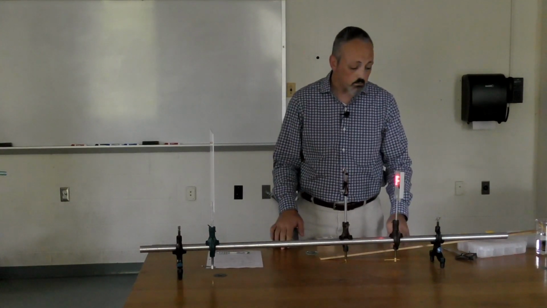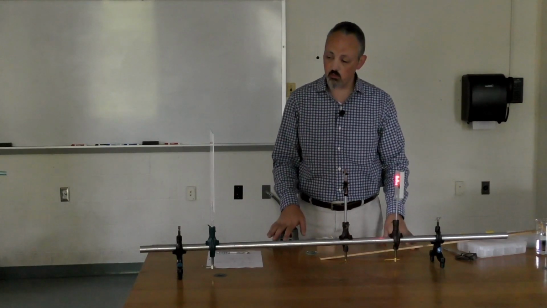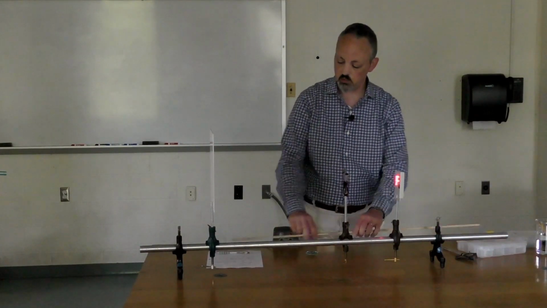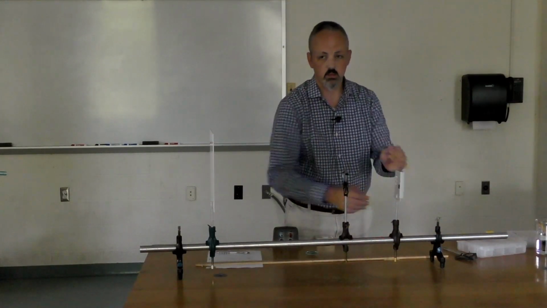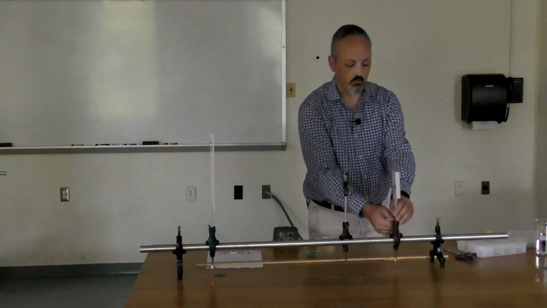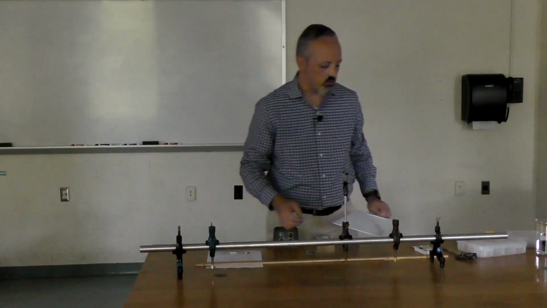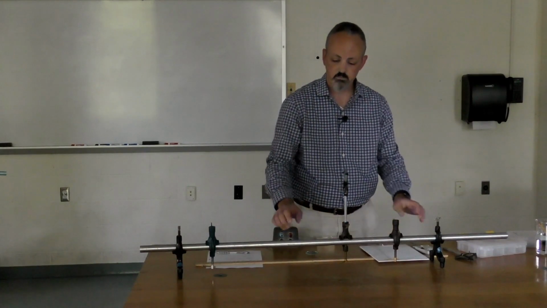All right, now I'm going to shut all this down and we're going to move back to the final step, which is magnification. Let's go ahead and turn off the red F here. We're going to remove that and we're going to build a telescope. We won't need the screen anymore because we're going to use our eye.